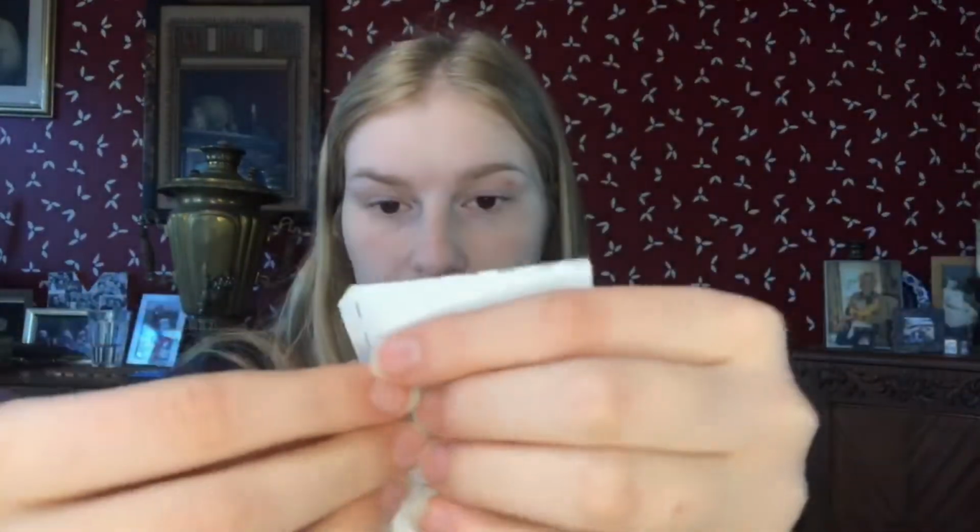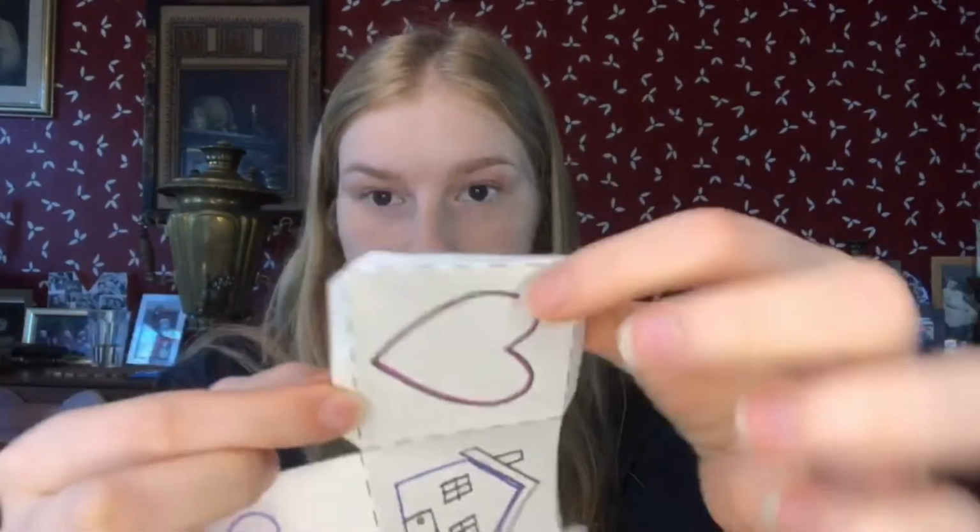And now what you're going to do is take all of these tabs. Oh, I forgot one. You're going to take these tabs right here, and on all the tabs you are going to put some glue. So that's what I'm going to do right now. I'm going to put glue on all of the tabs. And make sure you put a lot, because this is what's going to hold your box together.